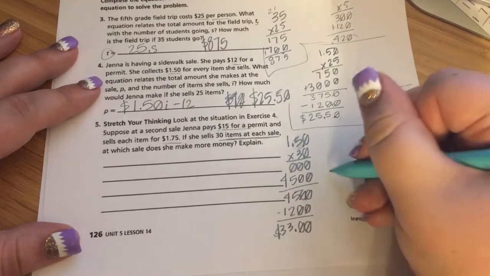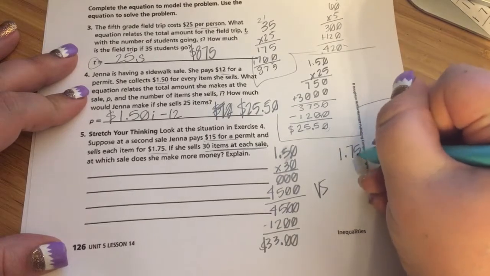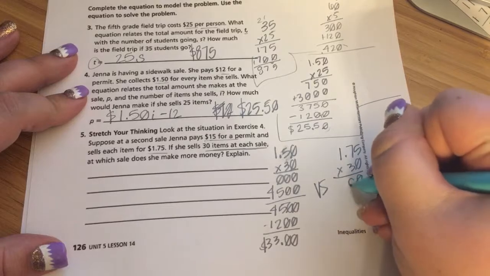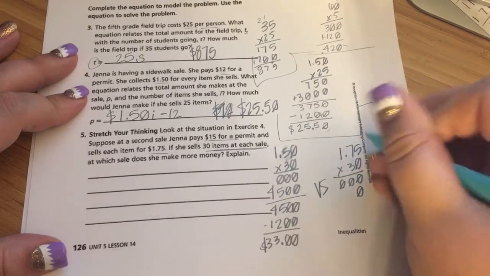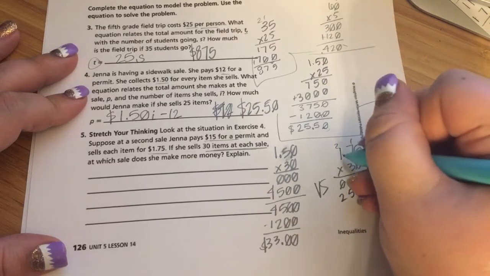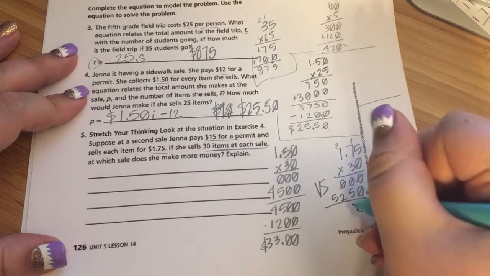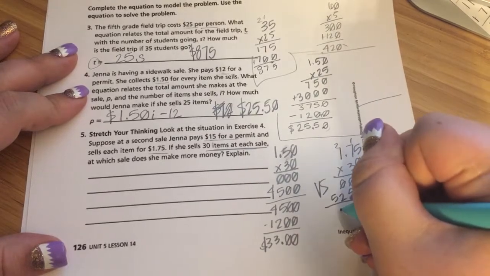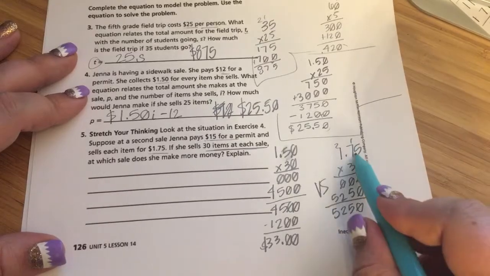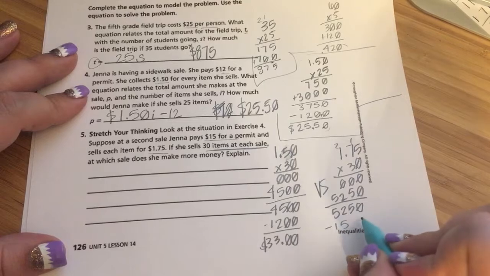Now I want to compare that to this next one, which would be $1.75 times 30. This is in the case of if she sold 30 items at each sidewalk sale, but they do have different fees for permits. So when I multiply this out, I get a total of $52.50. But I have a higher permit cost of $15. So I have to subtract 15 from that. I subtract 15 from $52.50.